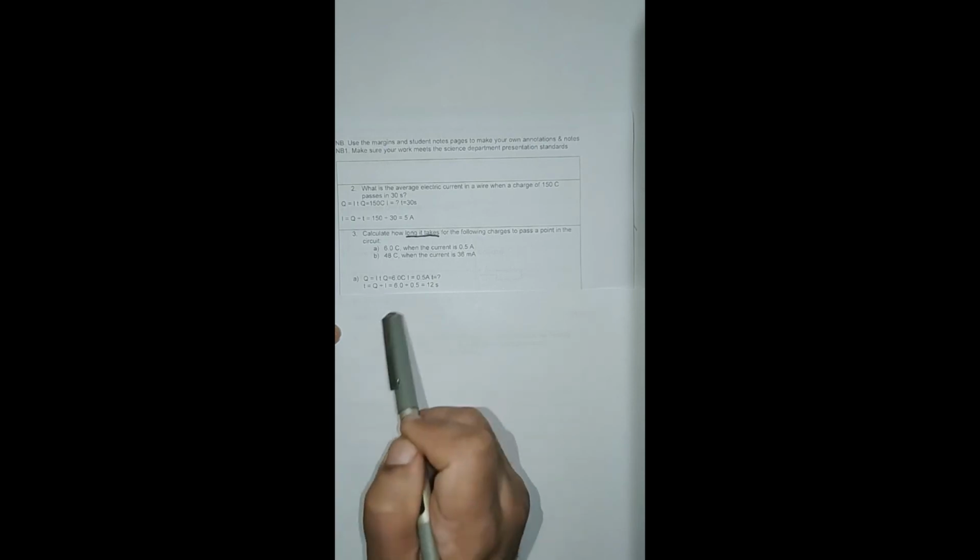We write out the variables. So the charge is 6 coulombs. The current is 0.5 amps and the time is what we don't know. So we have an equation that links them. We rearrange the equation for time. Time equals charge divided by current. Substitute in the values. 6 divided by 0.5 and that will give us 12 seconds. For part B, 48 coulombs when the current is 36 milliamps.